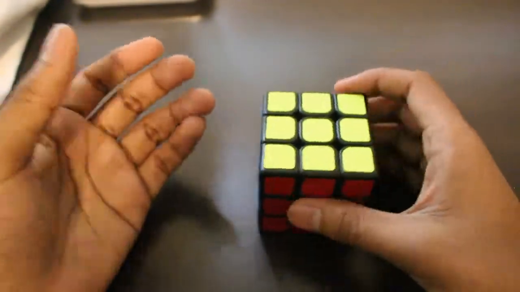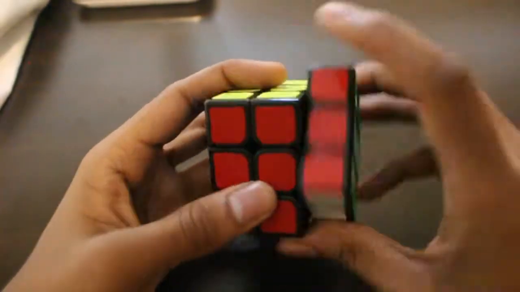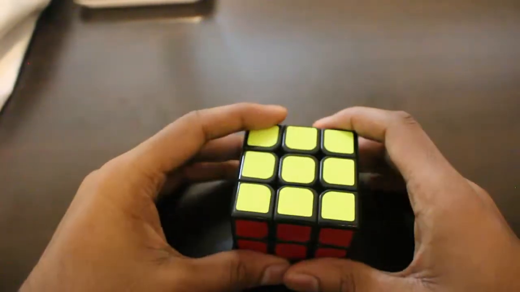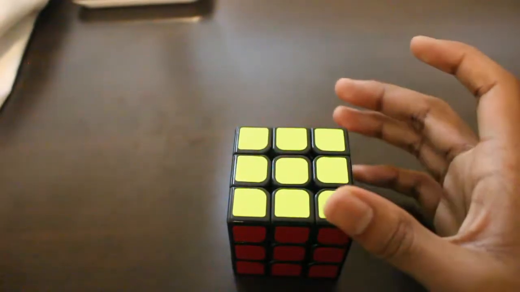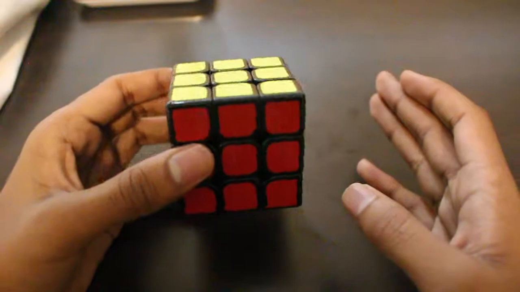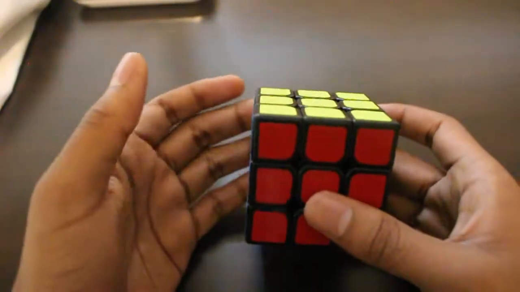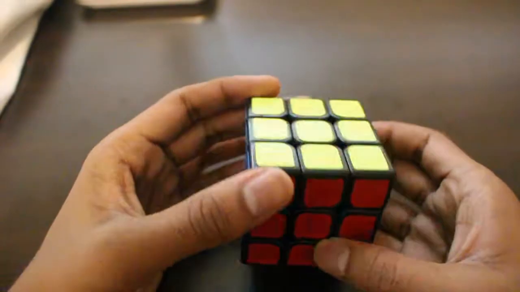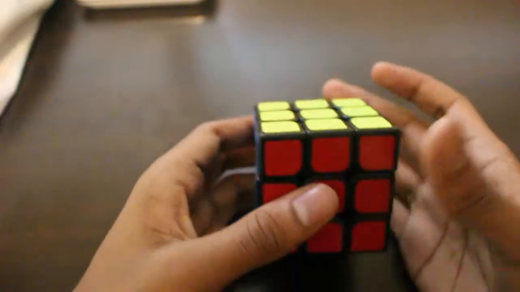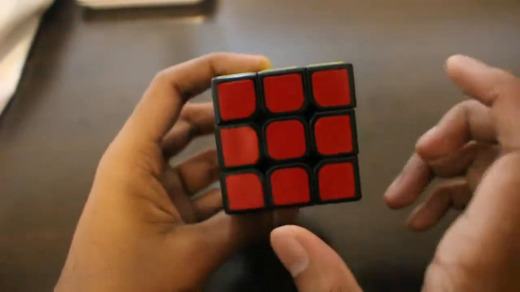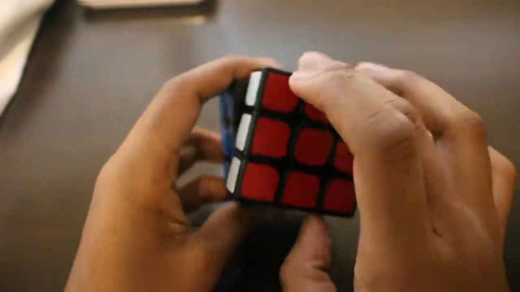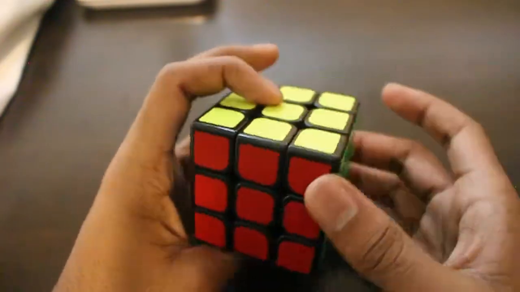Obviously when we solve the Rubik's Cube, we're not just doing clockwise turns over and over again. We have counterclockwise turns as well. How that's denoted in notation is using an apostrophe or a prime. So when we say U prime, what that means is we turn the up side counterclockwise. U prime would look like this. F prime would be turning the front side counterclockwise, like that.